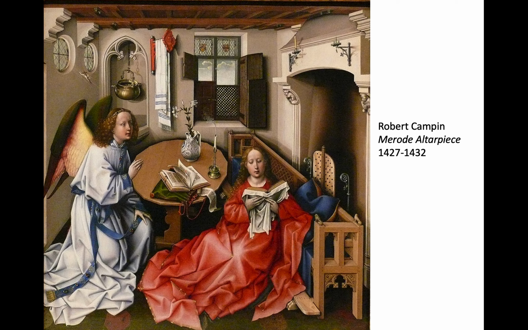It's almost like a logo for the Virgin Mary during this era. Also, there's lilies in the pot on the table. Very common symbol, the white lilies for Mary's virginity in the Northern style. So they're purity. They stand for purity.